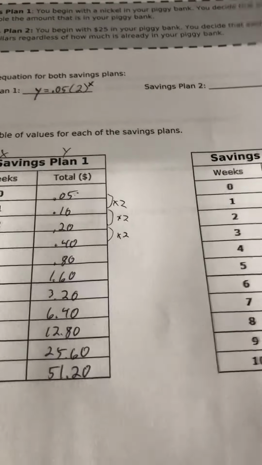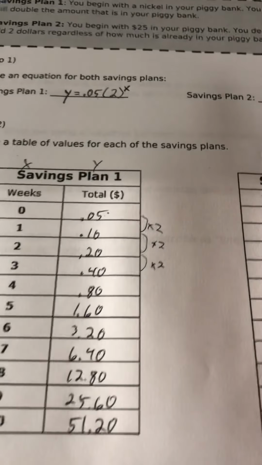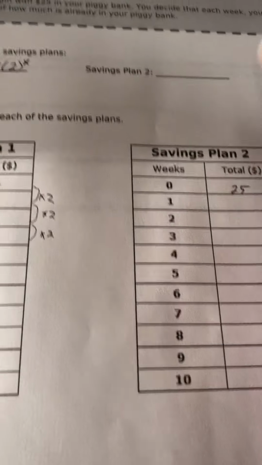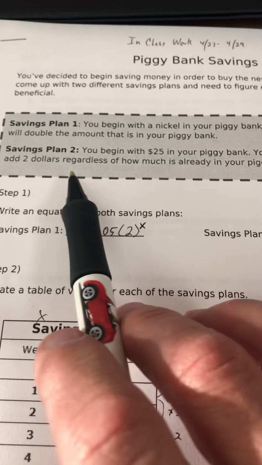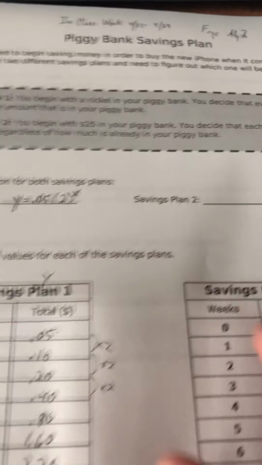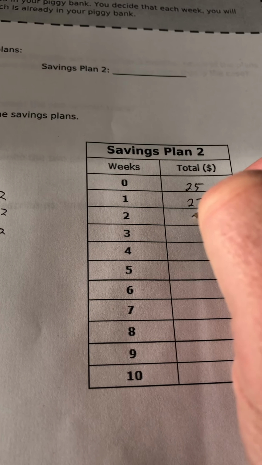I did the same thing for plan 2. I started with that $25, and it says you decide that each week you will add $2 regardless of how much is already in your piggy bank. So you just add $2, just adding 2 every time.